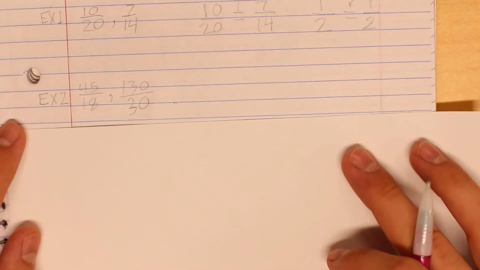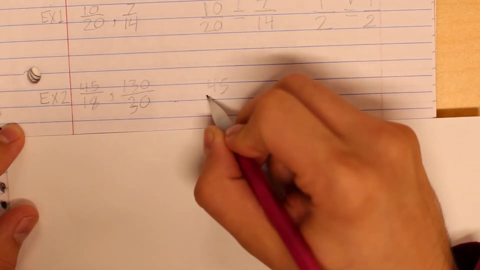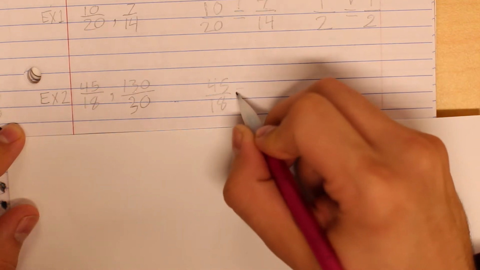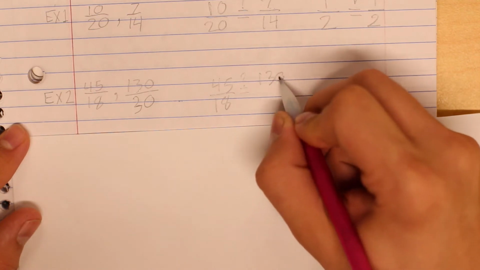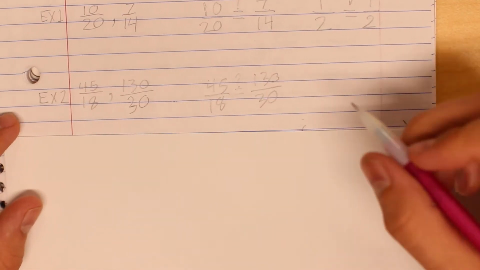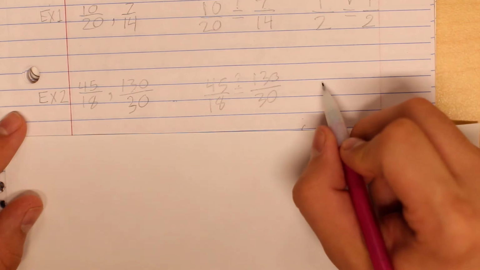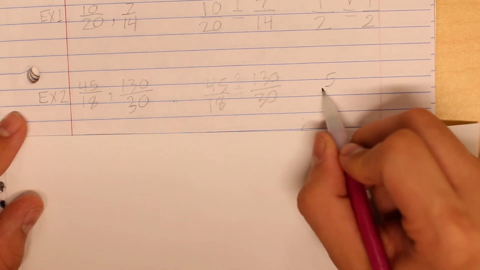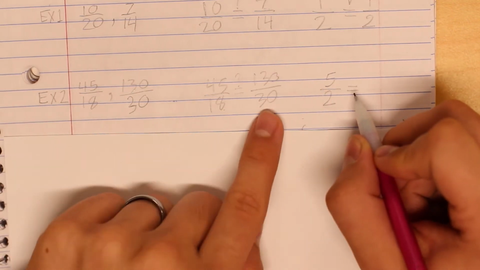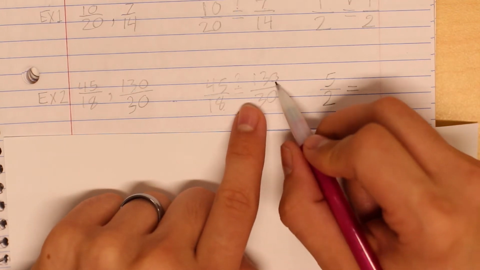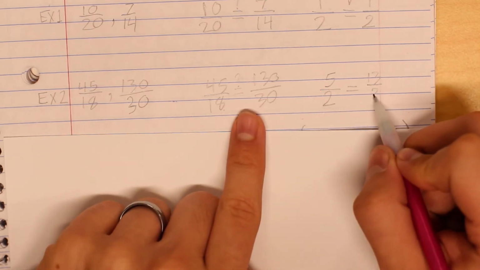Example 2. So once again, we're going to write these fractions. I have 45 over 18, is equal to, we don't know, put a question mark there, 130 over 30. Well, for this one, I can tell that 9 goes into both of them. 9 goes into 45 5 times. 9 goes into 18 2 times. We're still wondering if it's equal to each other. For these numbers, I notice 10 can go into both of them. 10 goes into this number 13 times, goes into this number 3 times.